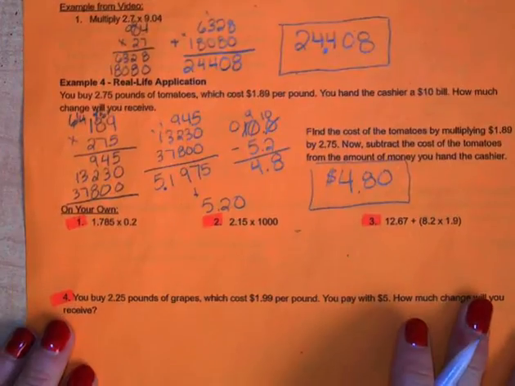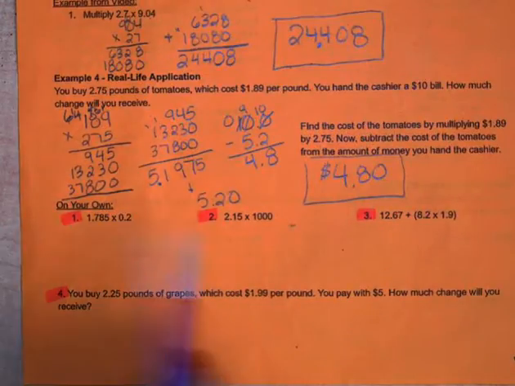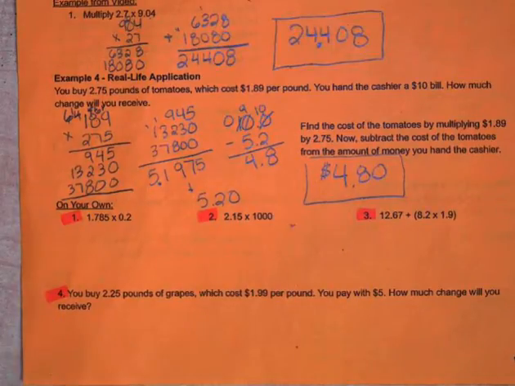Okay. For your independent practice, I'd like you to do 1, 2, 3, and 4, and we will check those together in class.